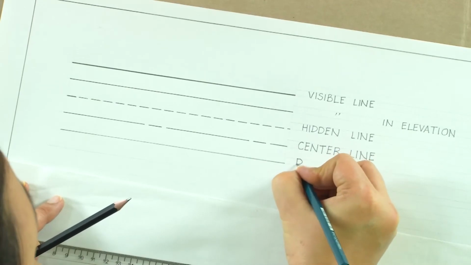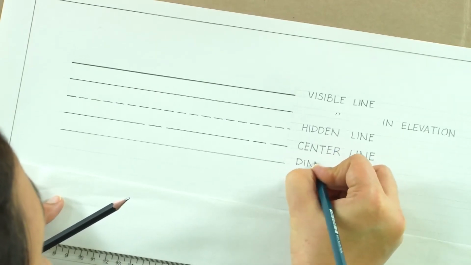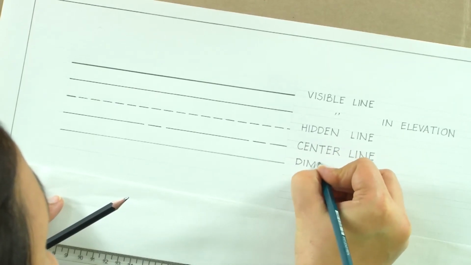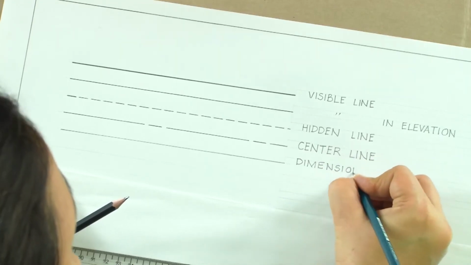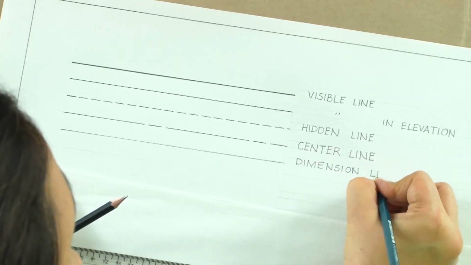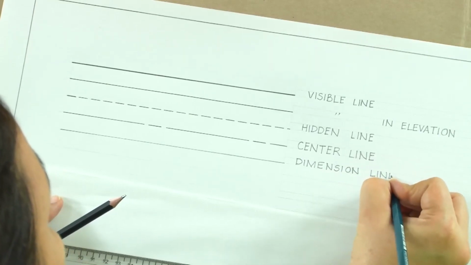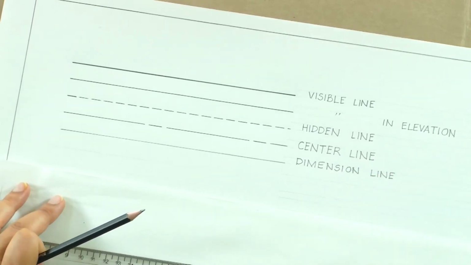Our next lecture is on dimensions only. This is a dimension line.